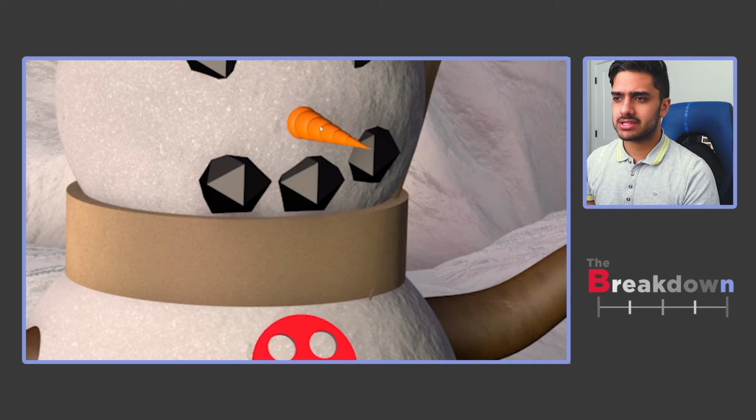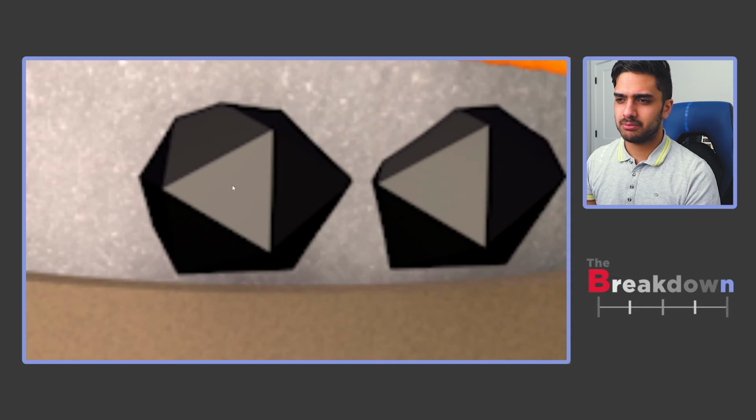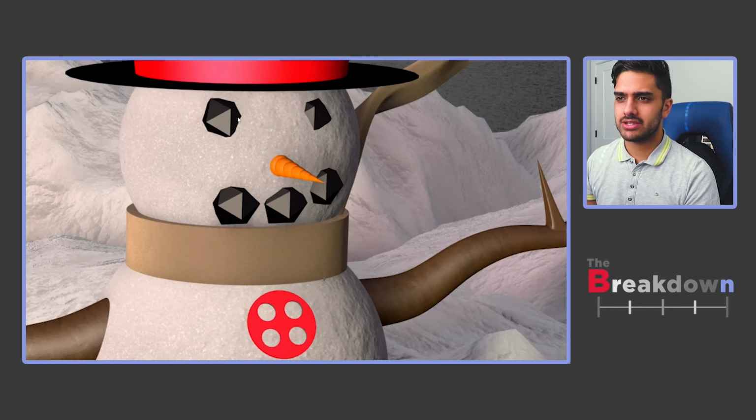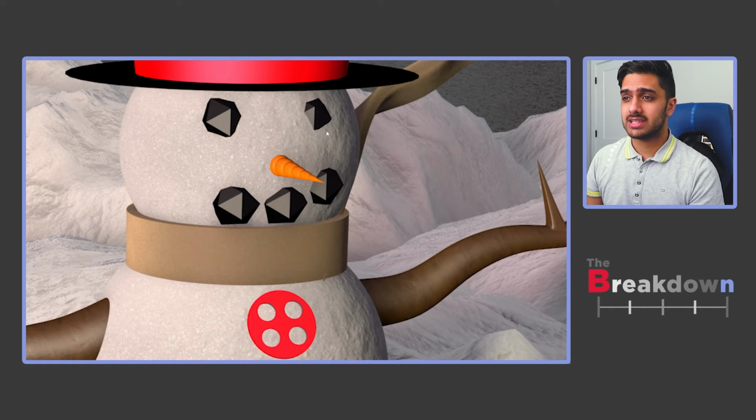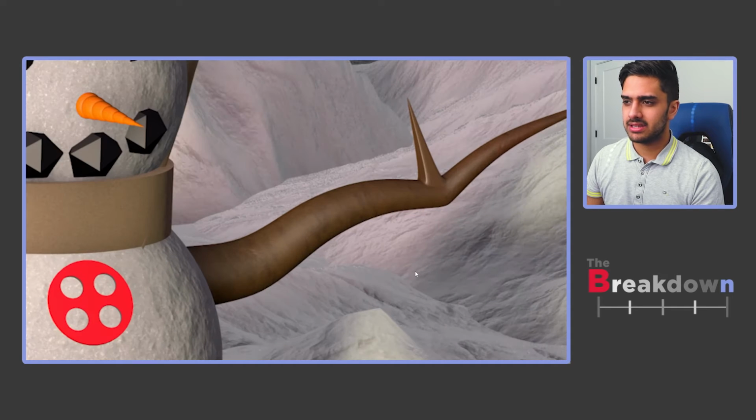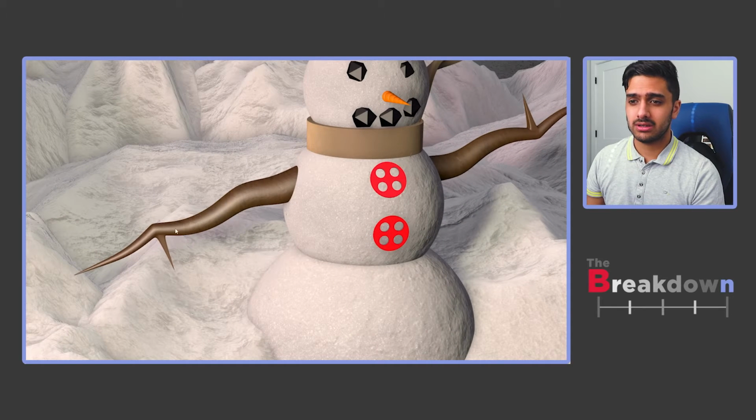The carrot, I think, was just a cylinder, and I just grabbed a couple of edges and created the indents. Pretty simple, nothing super crazy there. These, I think, were just stock polygon shapes that I pushed into the snowman and slightly messed with to create different looking shapes. And then the arms, I think I just extruded out a cylinder and played with the width of the cylinder and added an extrusion here to create some interest in the arm.